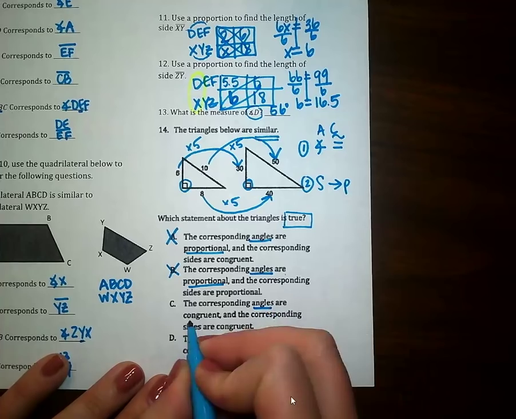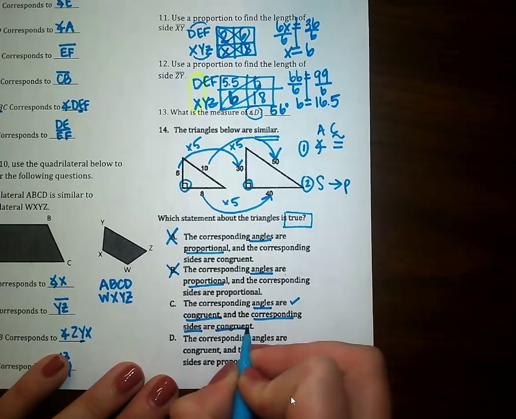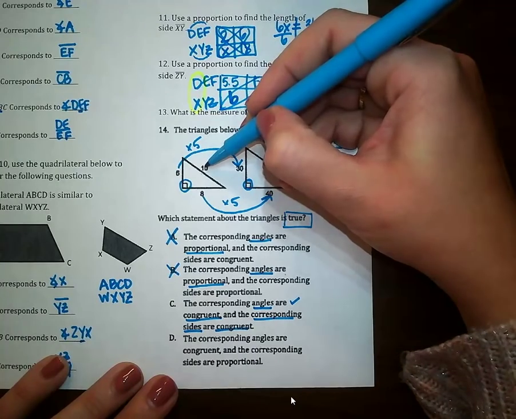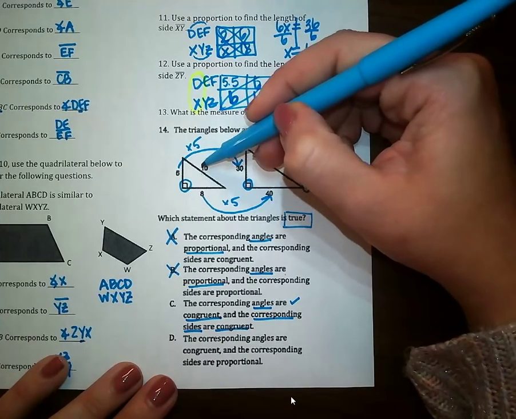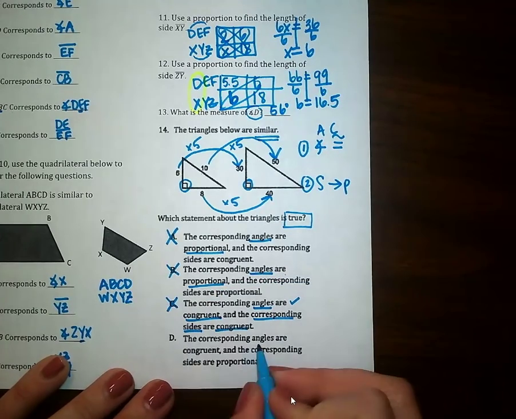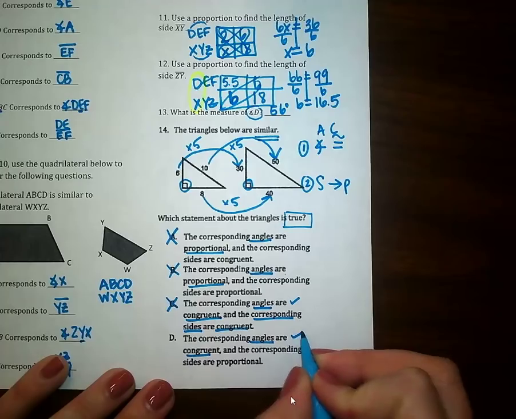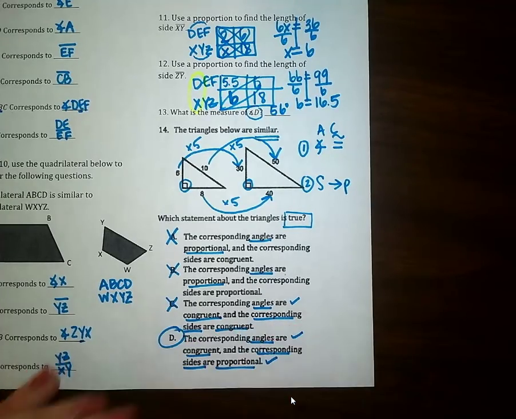Corresponding angles are congruent, so that seems to work. Corresponding sides are congruent. Well, we know that the corresponding sides are not congruent because if it was, this would be 10 and this would be 10. So this one does not work. Corresponding angles are congruent, so that works. Corresponding sides proportional, that works. So it would be D.